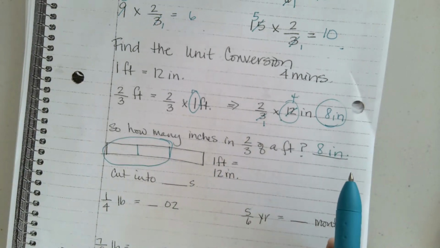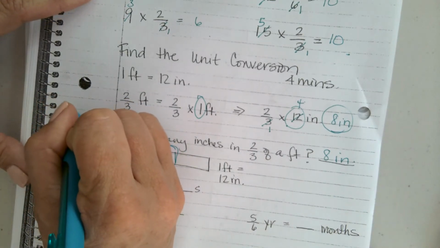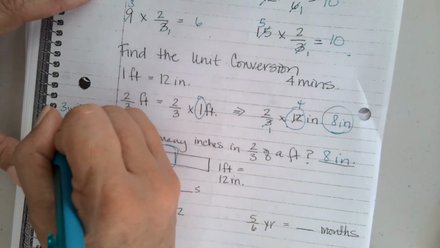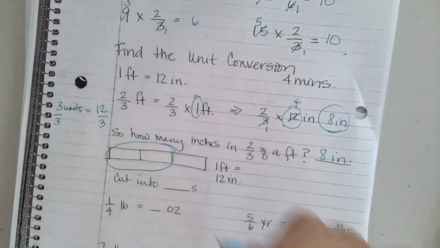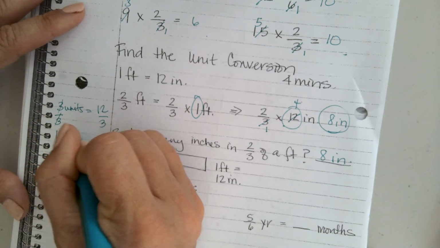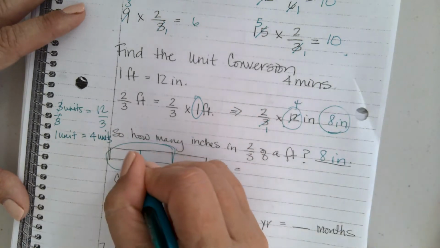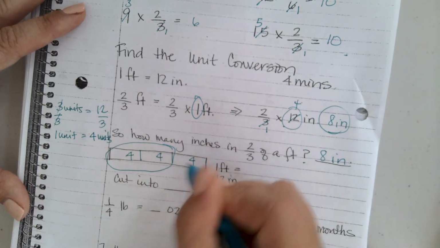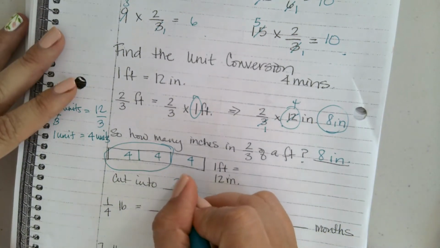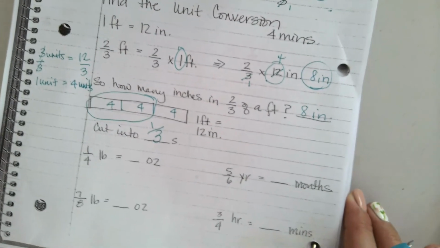If we wanted to solve it using our method of 3 units is equal to 12, and turn that into 1 unit equals 4, then we would know there's 4 in each. You could go about it that way as well, right? So you could cut it into thirds.